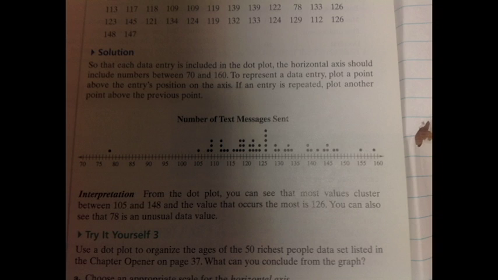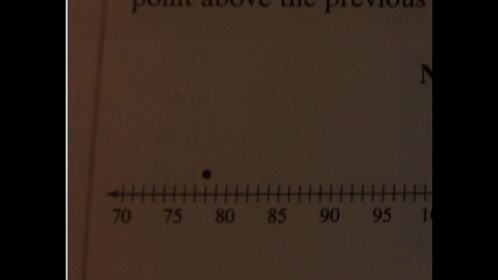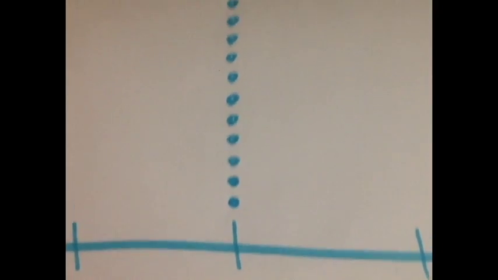In order to make sure each number from the data is included, the horizontal axis for the set of data includes all numbers between 70 and 160. To represent a data entry, a dot is plotted above a number on the horizontal axis. And if there are repeats of numbers in your data, just plot it above all the other dots.